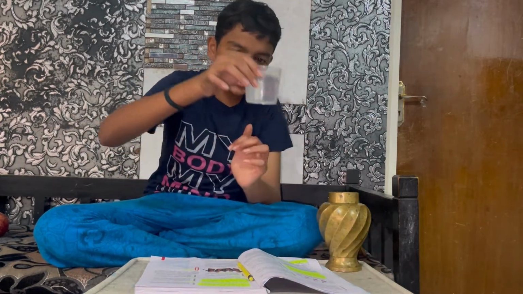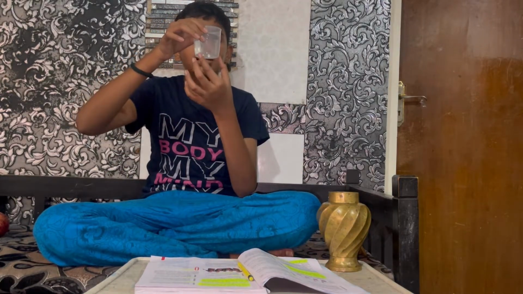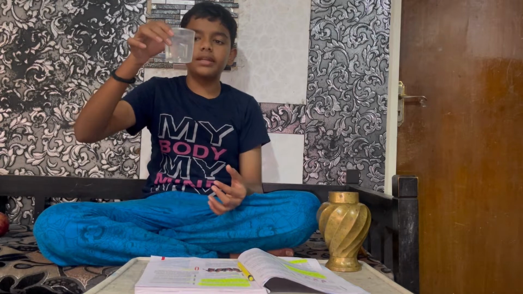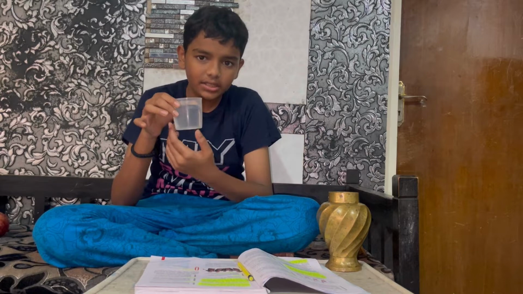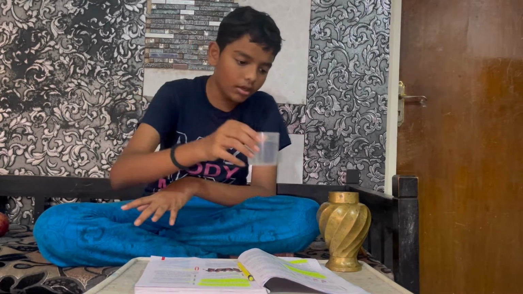Now we can see that only a little bit of crystals is left, so it is almost completely dissolved. Can you find any change in the color? No, not a big difference.